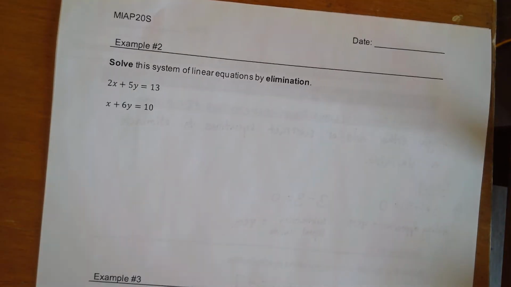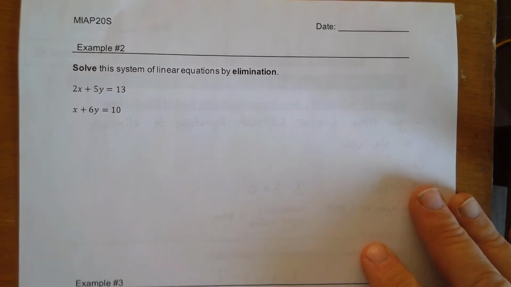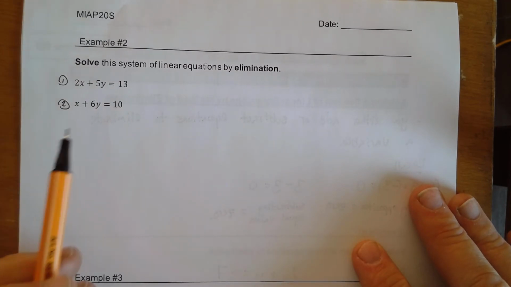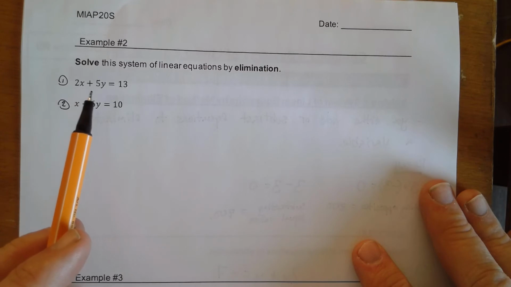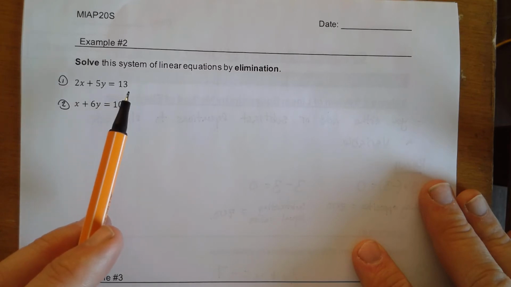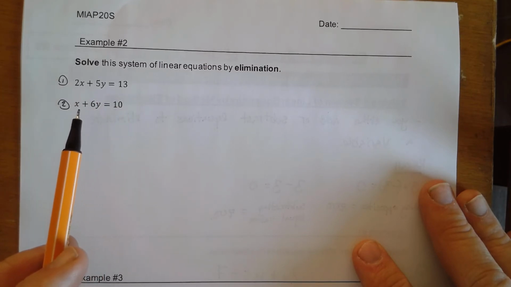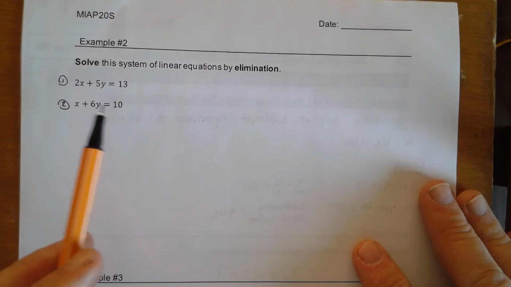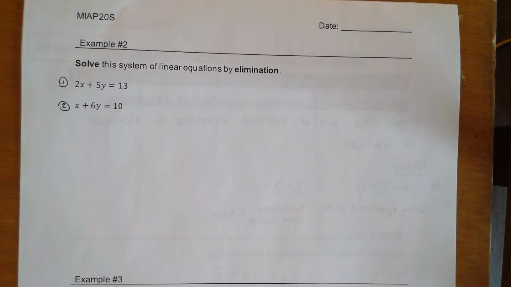Let's take a look at the next example. Example 2. My first equation is 2x plus 5y equals 13. My second equation is 1x plus 6y equals 10. In this case, neither equation has a variable with a coefficient that is opposite or equal to the other.